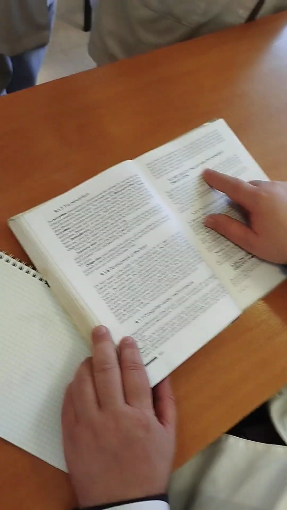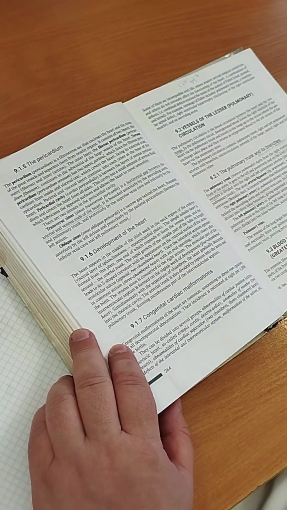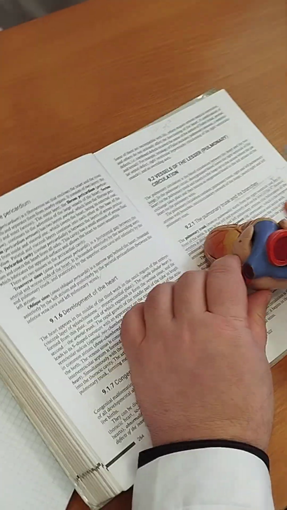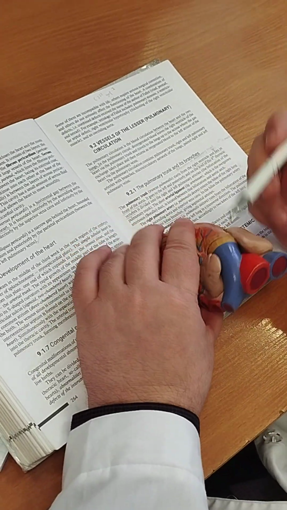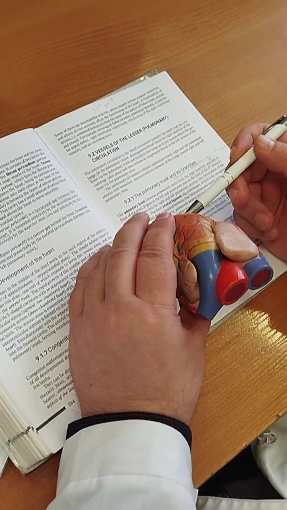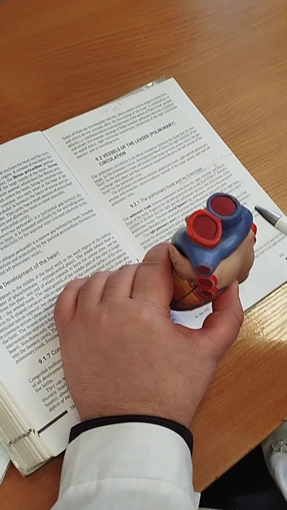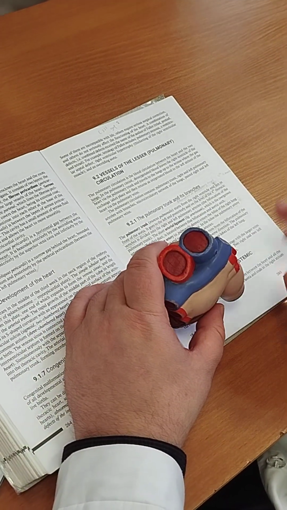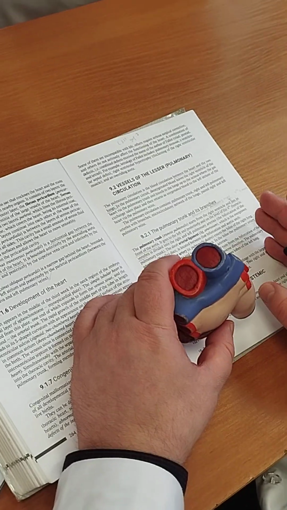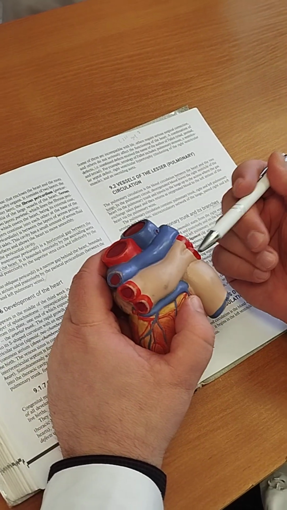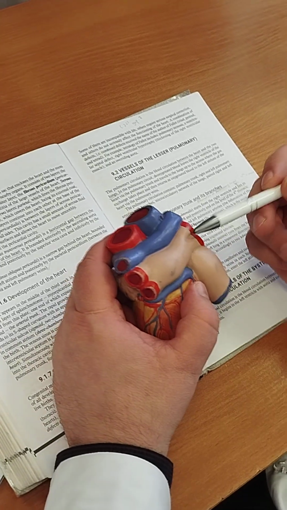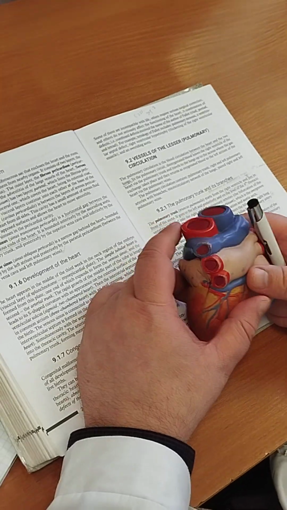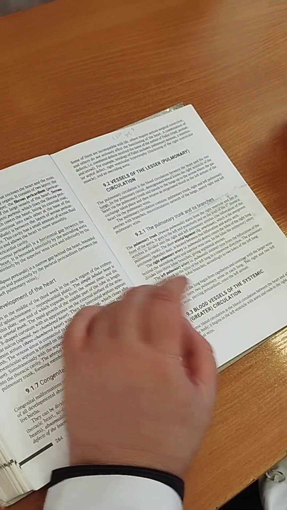Pulmonary circulation. You already know that pulmonary circulation consists of which vessels? Pulmonary trunk, which starts from what? From which chamber? From the right ventricle, it subdivides into two pulmonary arteries. They conduct deoxygenated blood to the lungs. In the lungs, exchange of gases occurs, and oxygenated blood from the lungs goes through what? Four pulmonary veins to the left atrium. That is pulmonary circulation.